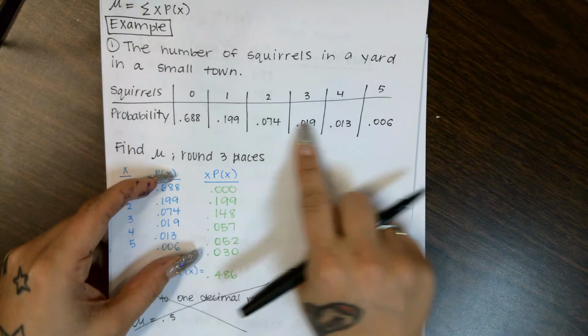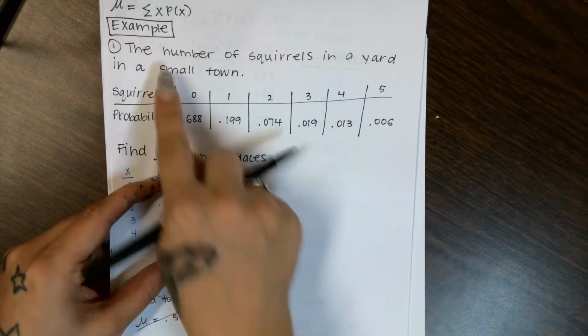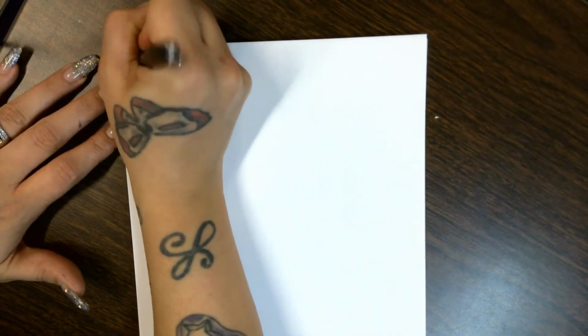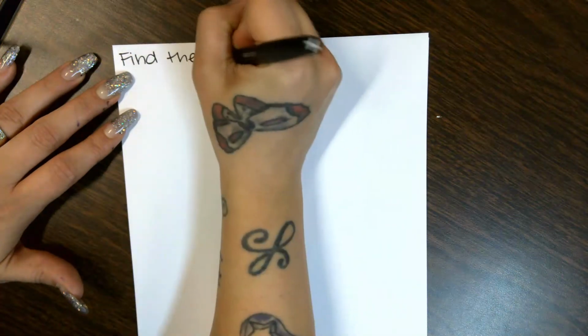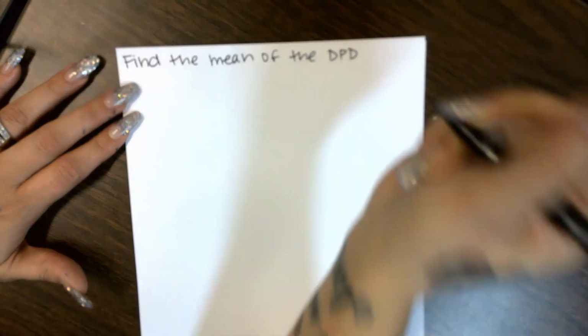So, now we're going to find the mean. We know what the mean is, right? The mean is the average. So now we're going to find the mean of a discrete probability distribution. Whenever we have a DPD given to us, they give it to us with probabilities, right? So how we're going to figure out the mean is it's just going to be given to us in a formula, and you solve the formula. We're going to do the order of operations. That's how you work formulas by yourself. Okay, so find the mean of the discrete probability distribution.